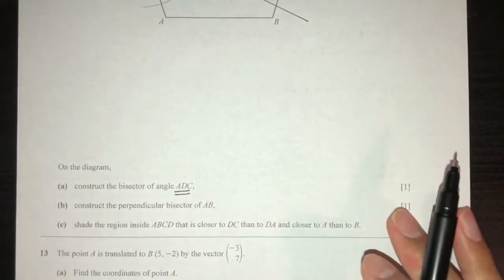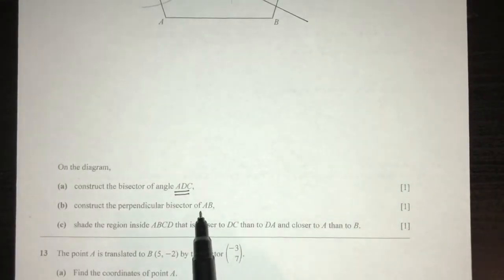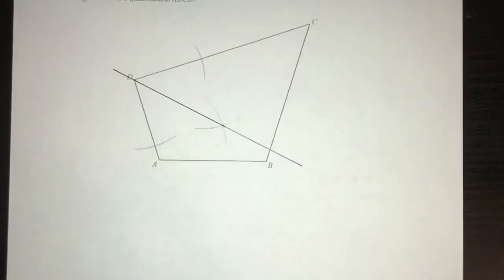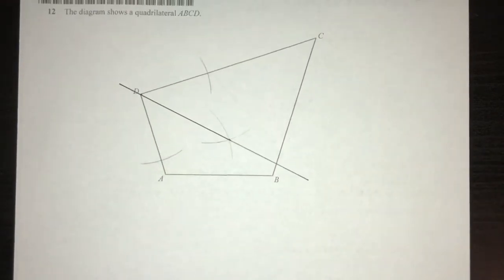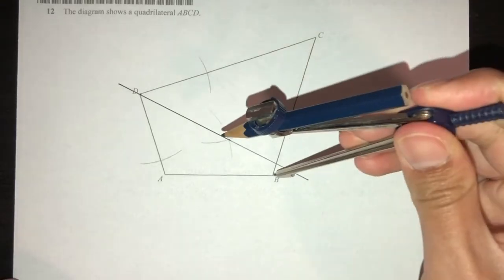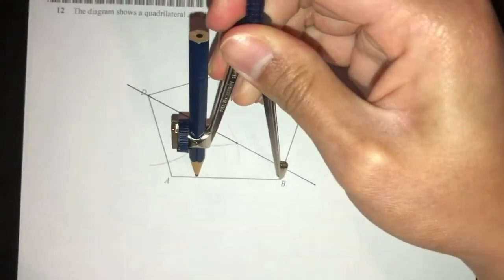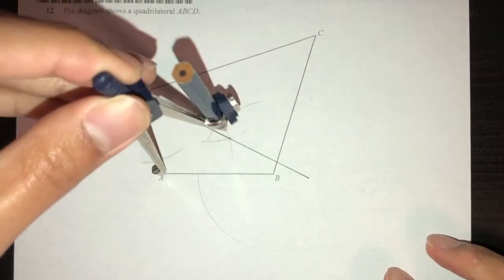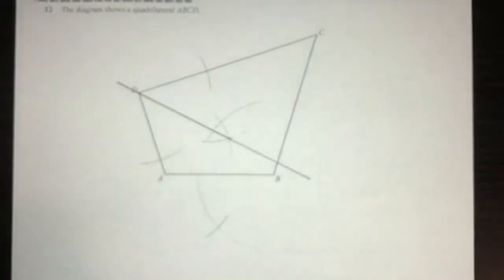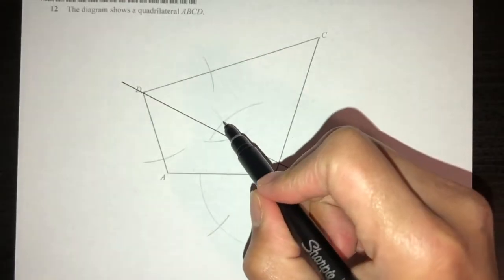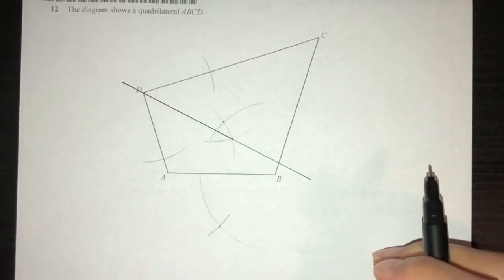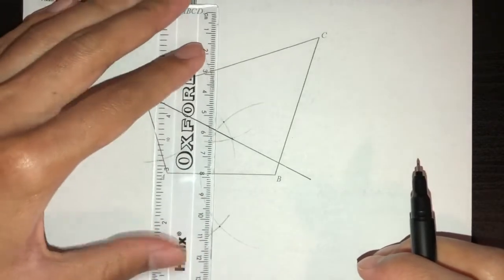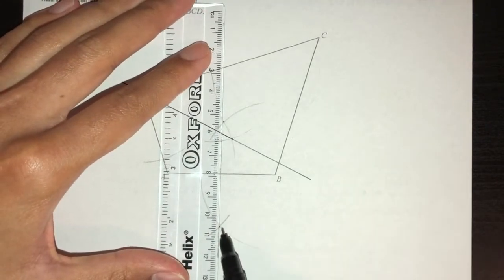Now second part, we have to construct the perpendicular bisector of AB. So pretty easy. We have line AB. Now we have to draw the perpendicular bisector. So you go to your point B, measure a distance which is more than half of AB, and then we can draw an arc on top and below, and then go to your point A with the same distance, intersect the first arc and the other arc. You'll have 2 points here. One point is here and one is here. Then we join those two to form the perpendicular bisector of AB. Okay, so this will be your answer for part 2.